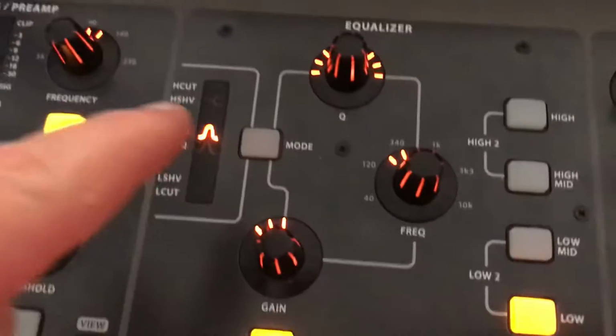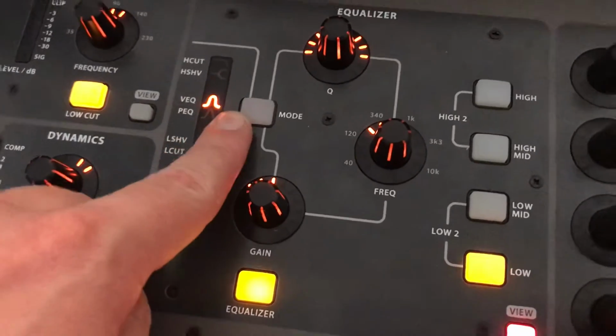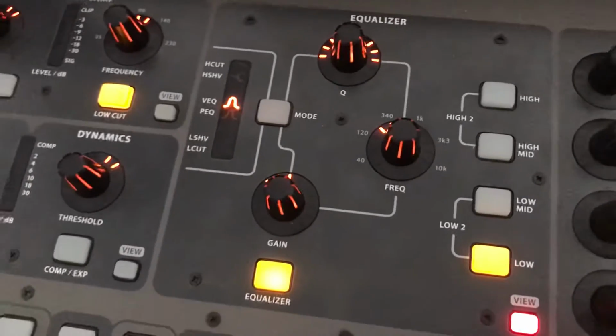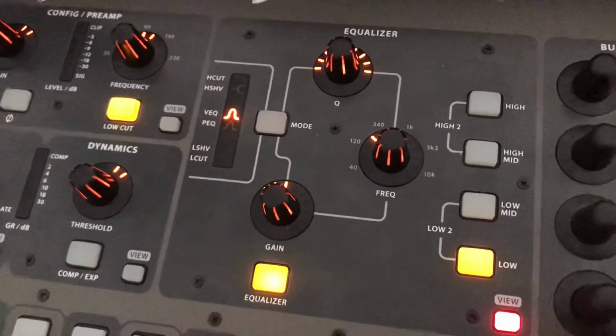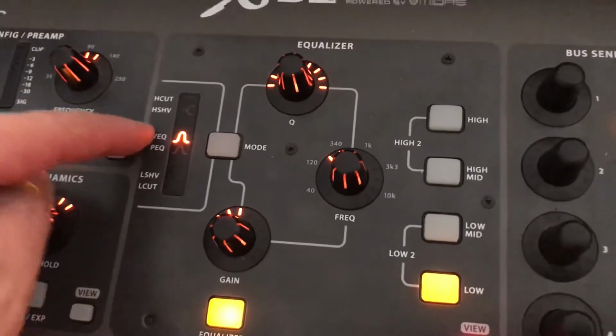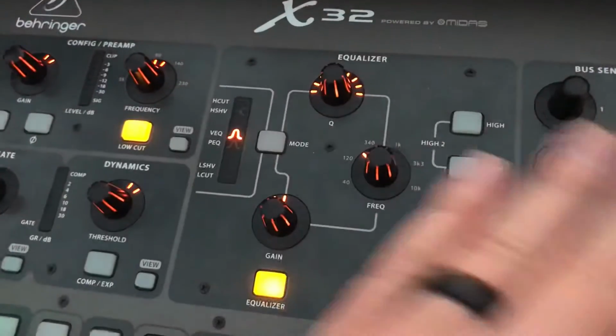I'll go through the buttons sequentially. First is mode, and this is where you can select what kind of shape the curve will take. VEQ creates more of a bell curve, a smoother, wider sweep.